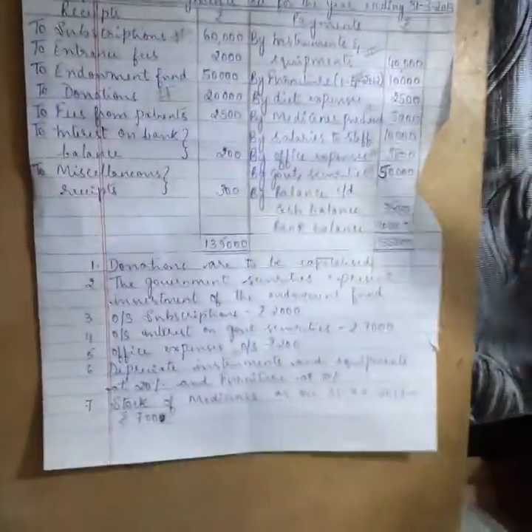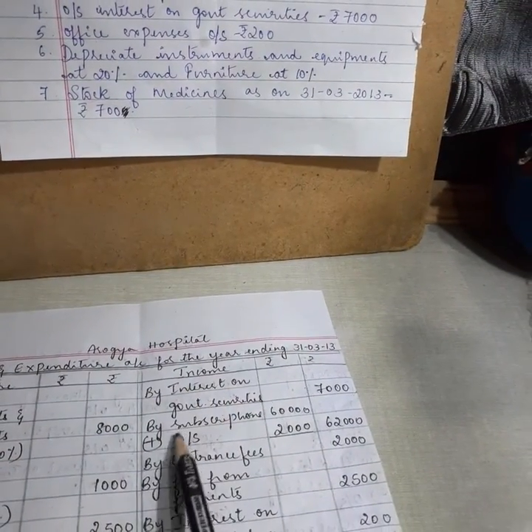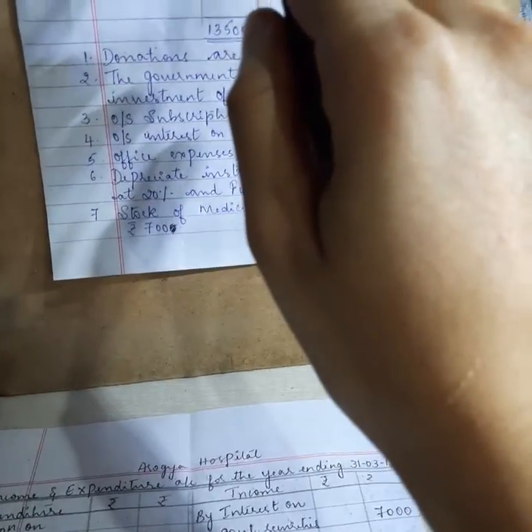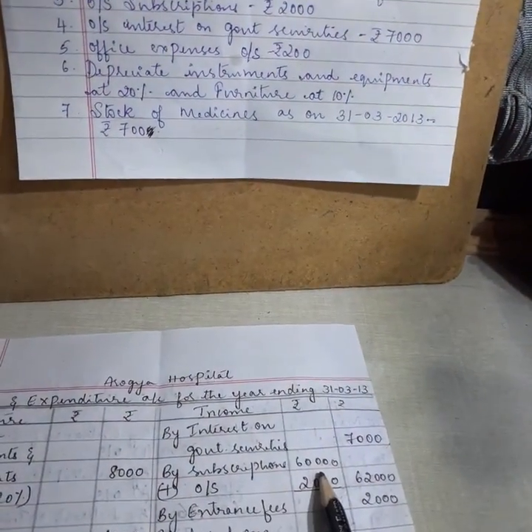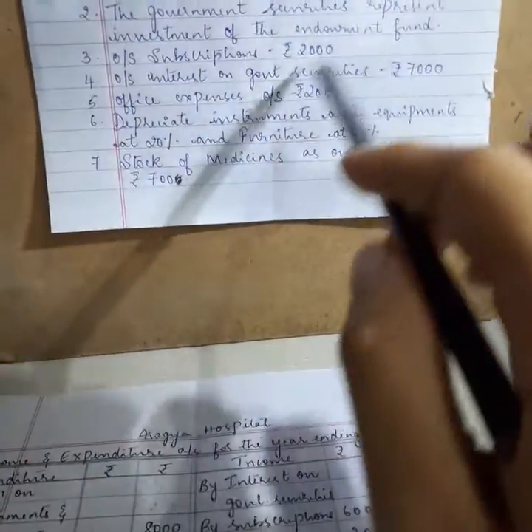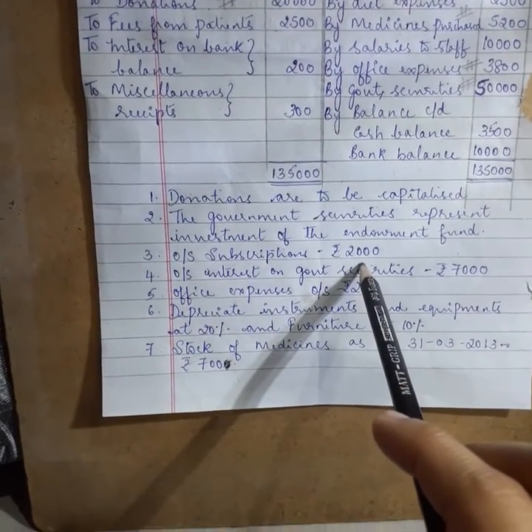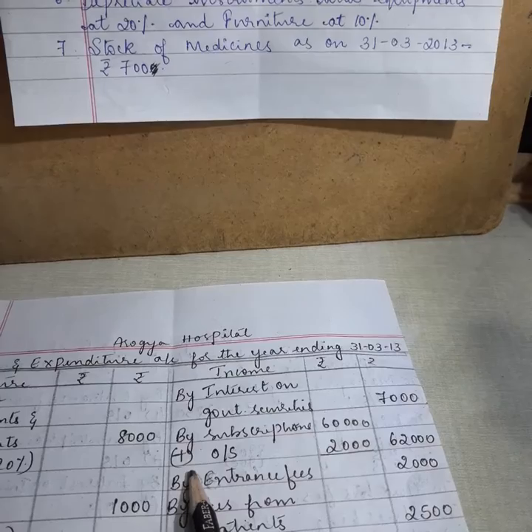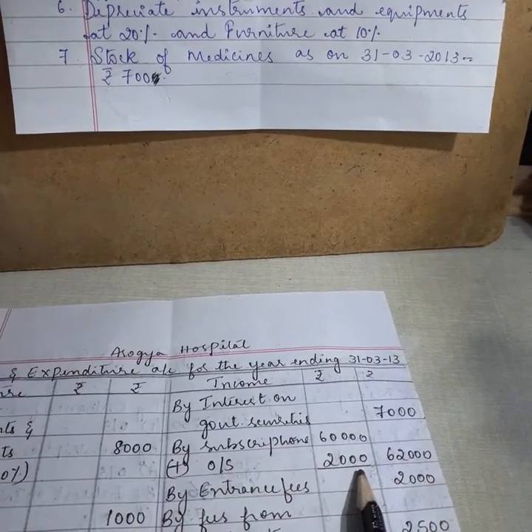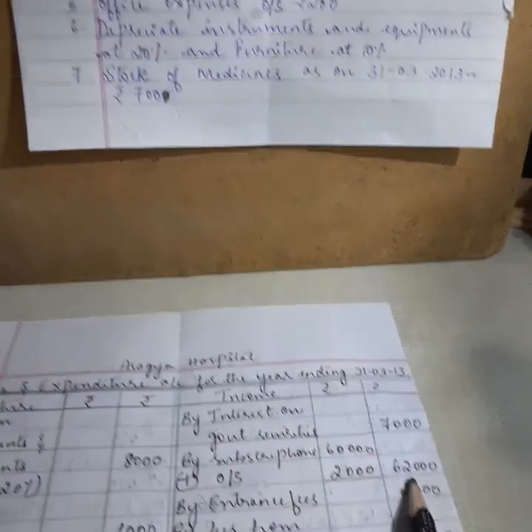To subscriptions. So come to the income side, under income and expenditure account, by subscriptions. How much is the subscriptions there? 60,000. Right, 60,000. There is an adjustment. Let us see the adjustment. Outstanding subscriptions rupees 2,000. So outstanding subscription, current year information, add outstanding 2,000. So it will become 62,000.